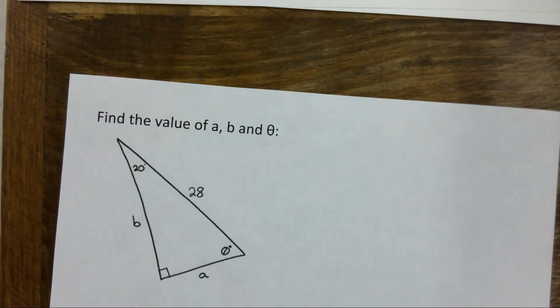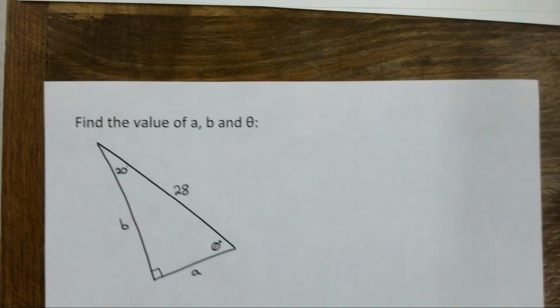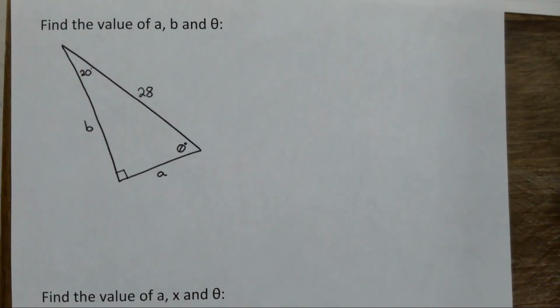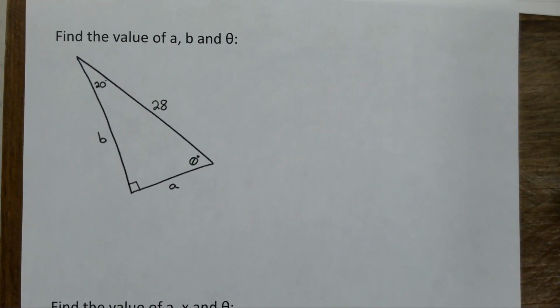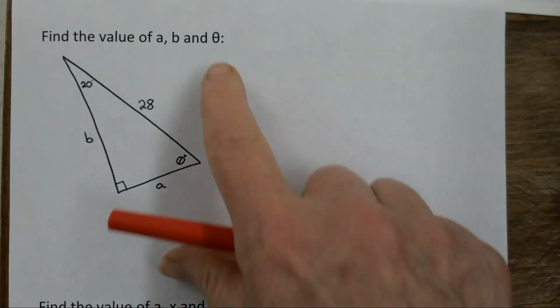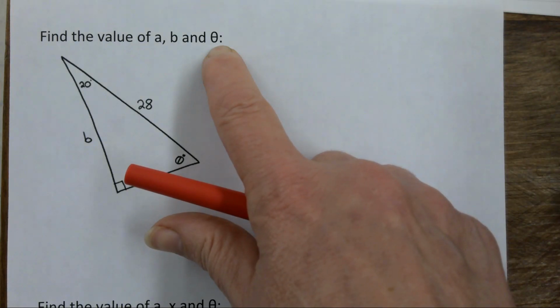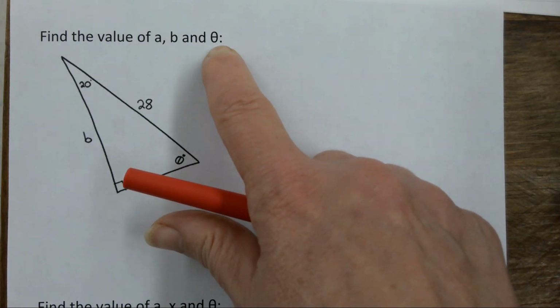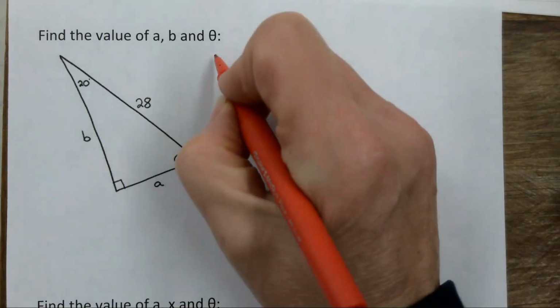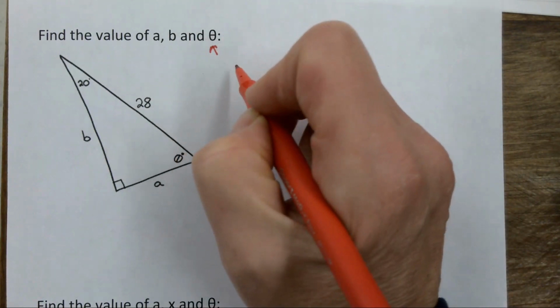Remember yesterday in part of your homework assignment, you were solving a triangle. We're going to solve a triangle again. It says, find the value of A, B, and what the heck is this? This is a Greek letter. It's called theta.